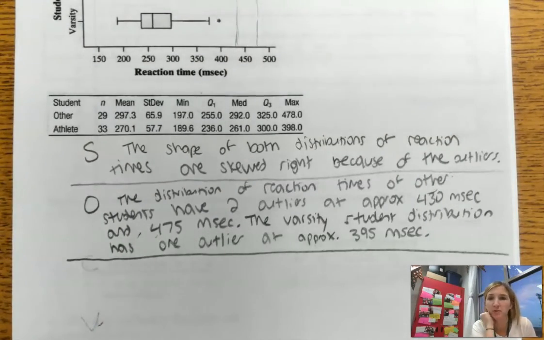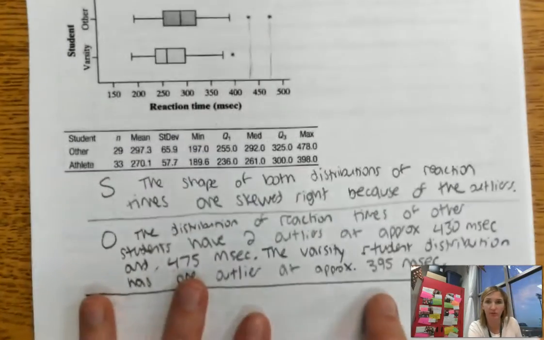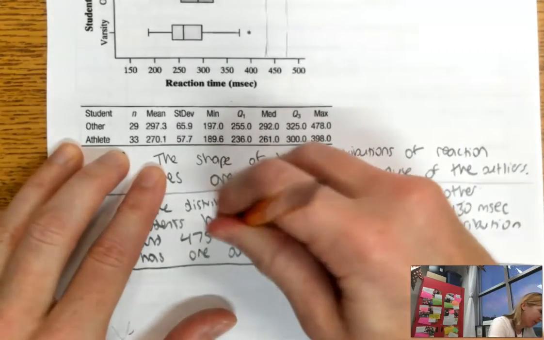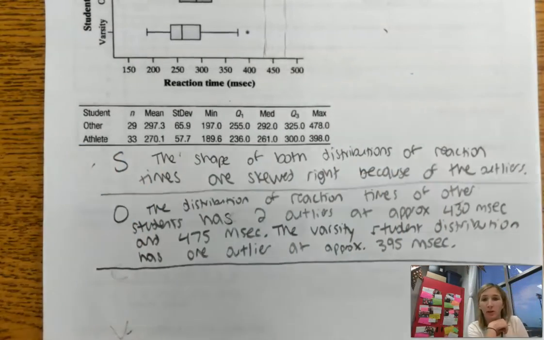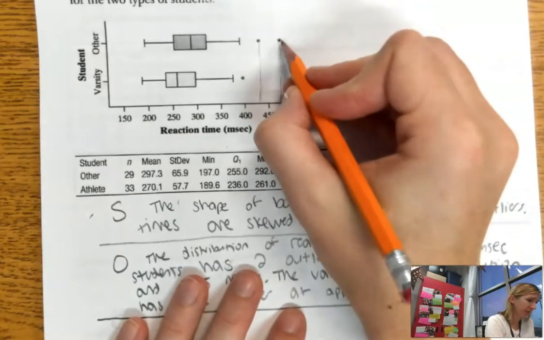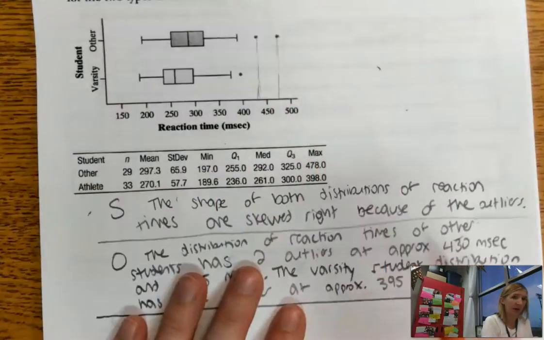The distribution of reaction times of other students, and we're talking about the top one, other students, that's not grammatically correct, the distribution has 2 outliers at approximately 430 milliseconds and 475 milliseconds. All I did was draw a line down to kind of see where they hit this x-axis.